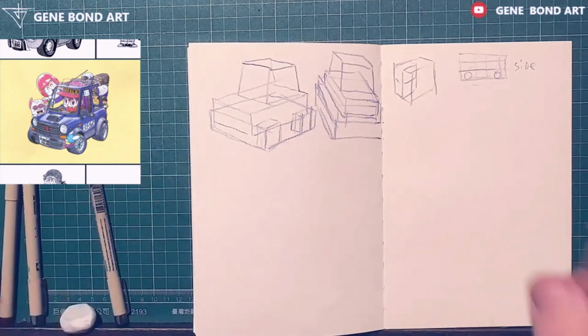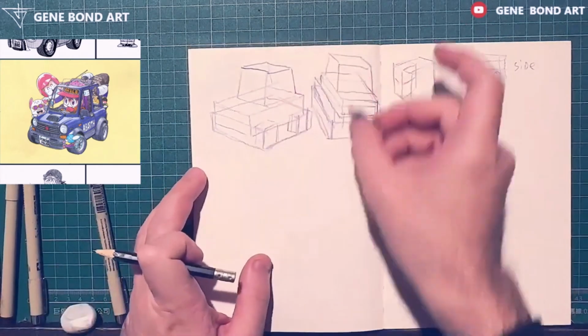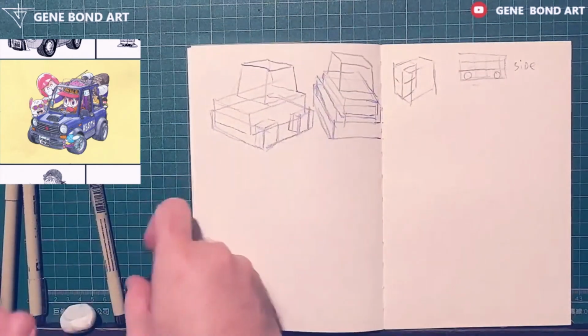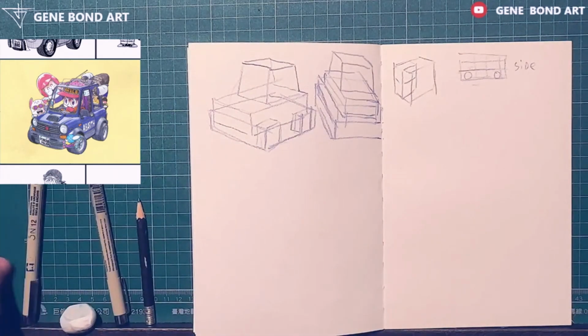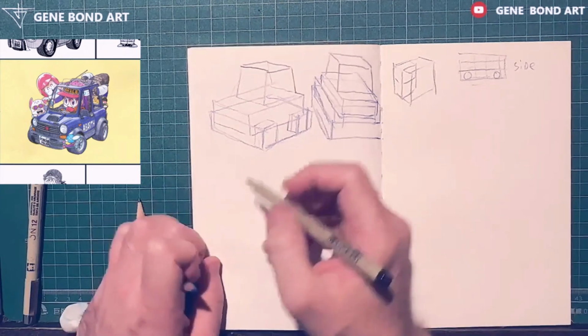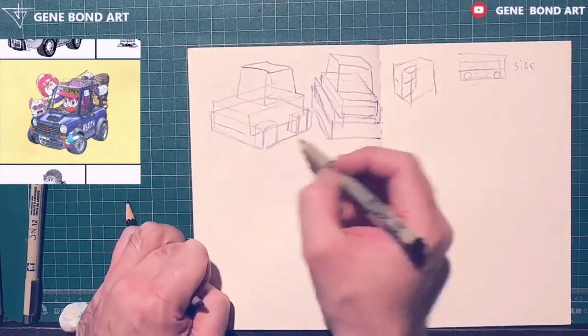And to be able to do this, you need to work with primitive 3D forms like a box.